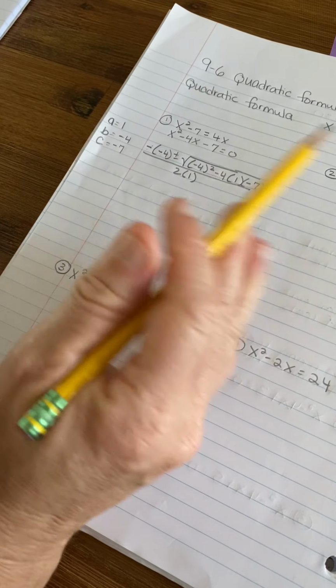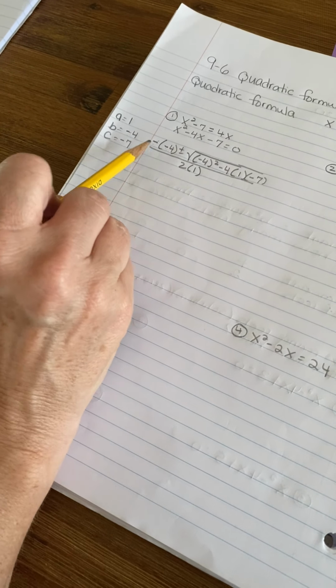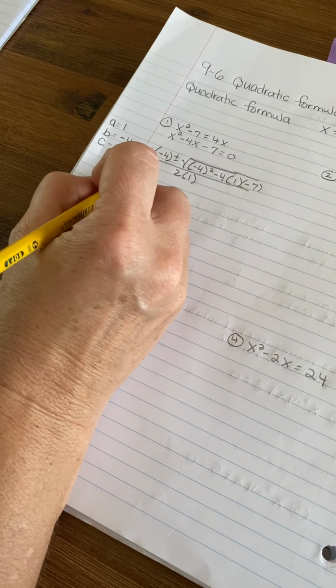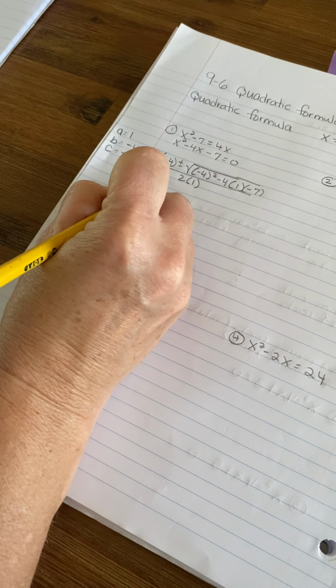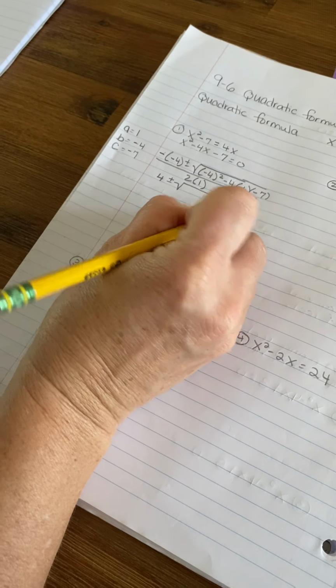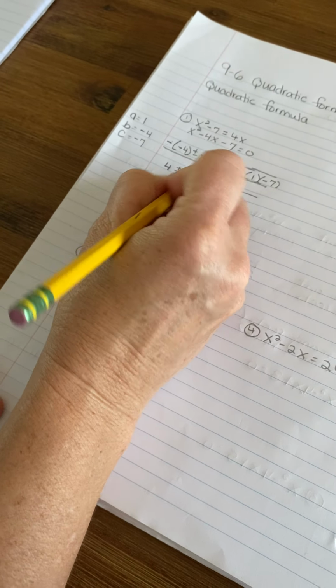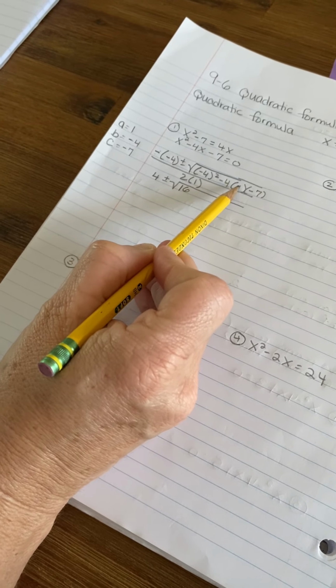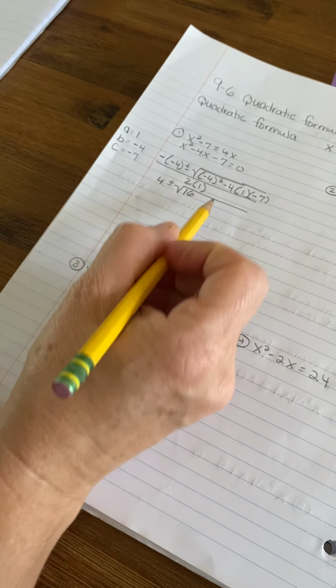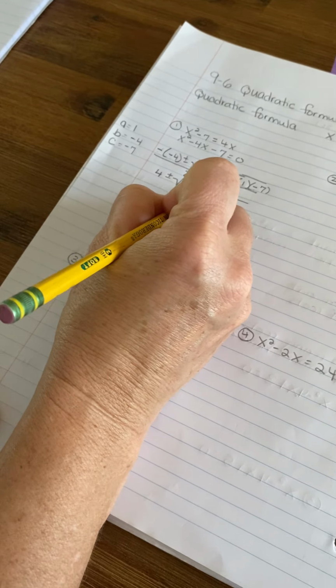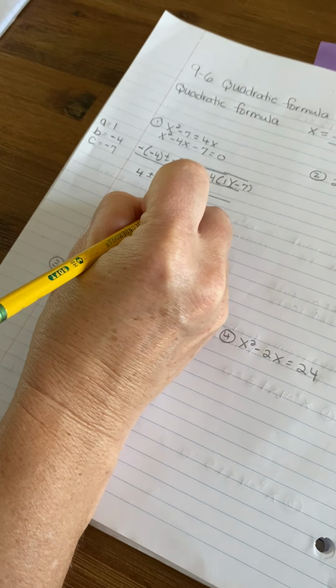So my next step is just going to be to clear up a few things that I can. I'm going to deal with this negative and make it 4 plus or minus the square root of, -4 squared is 16. Then I'm going to multiply -4, 2 and -7, and I'm going to get 56, all over 4. So in that step, I didn't just do one tiny thing at a time; I was able to do quite a few things. Now I'm going to add up inside my radical.